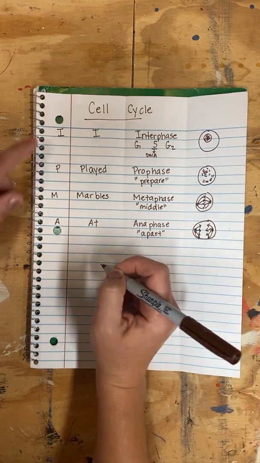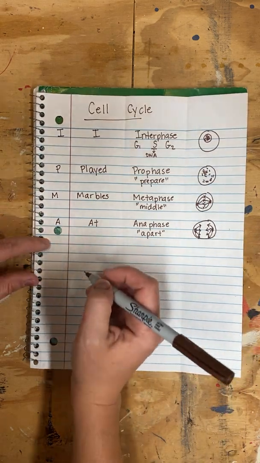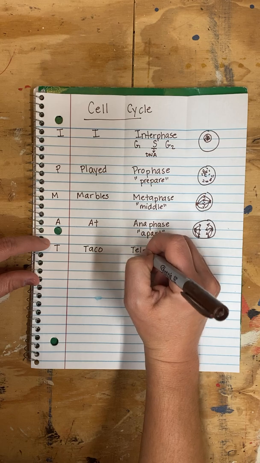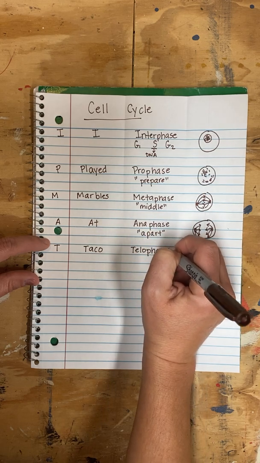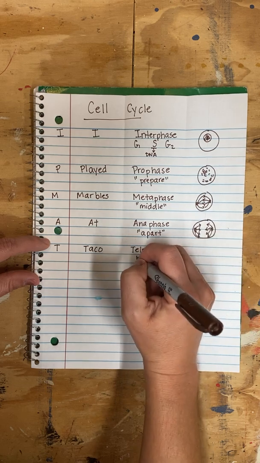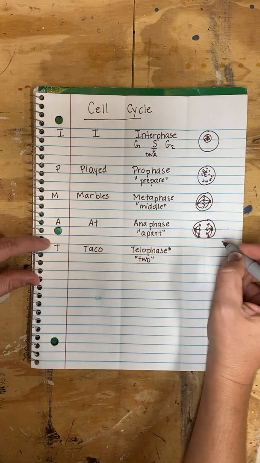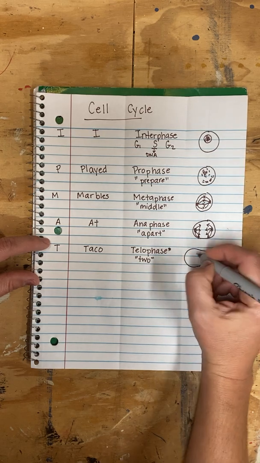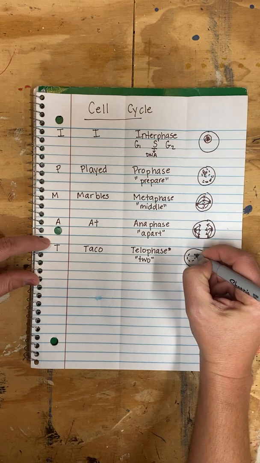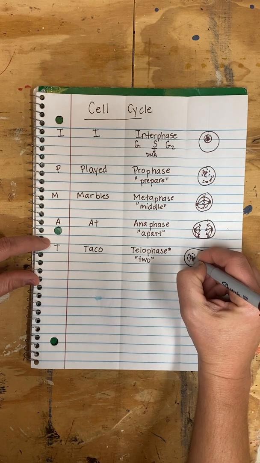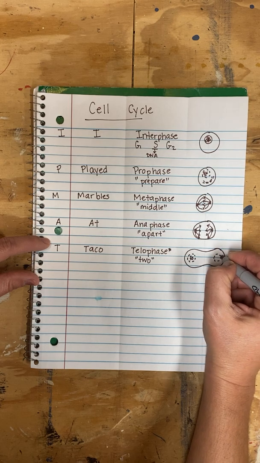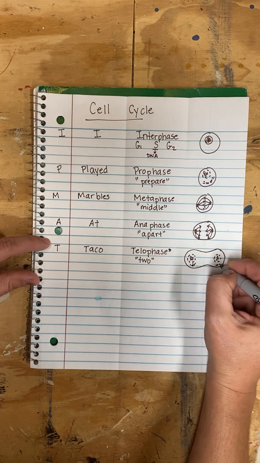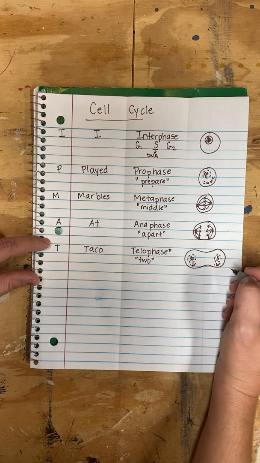I played marbles at Taco. And this is telophase. And in telophase, we have 2 new nuclei forming. And so our cell is starting to pull apart a little bit. Our nuclei start to reform. Our chromosomes unwind. And our centrioles pull back on their spindle fiber lassos.